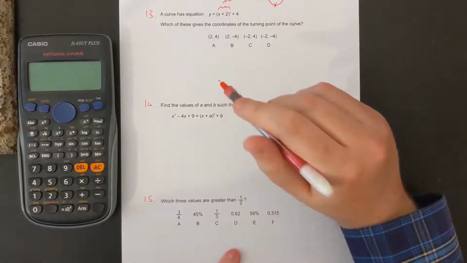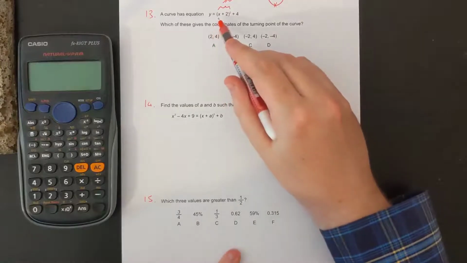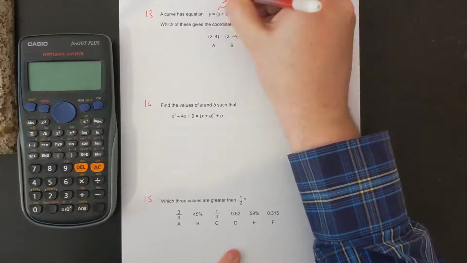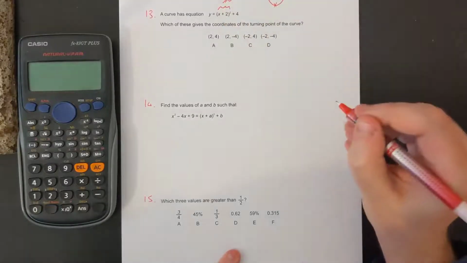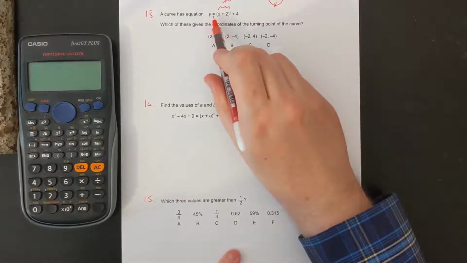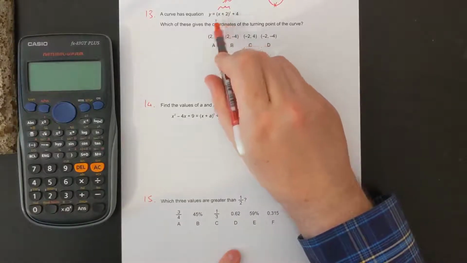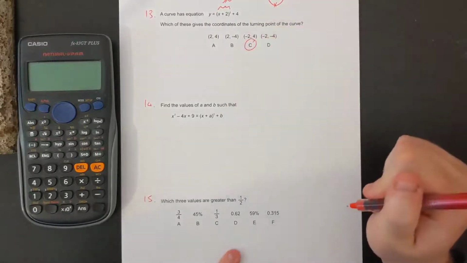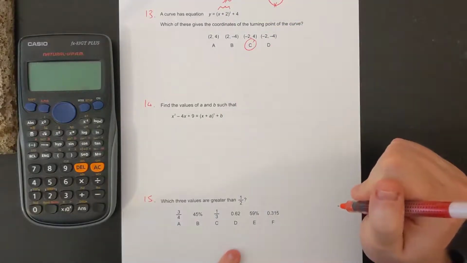So my minimum value of y is when x plus 2 is equal to 0, or alternatively x is equal to minus 2. When x is equal to minus 2, y is equal to 0 squared, so 0 plus 4. Y is equal to 4. And that gives me minus 2, 4.